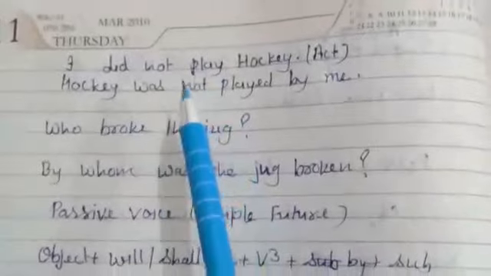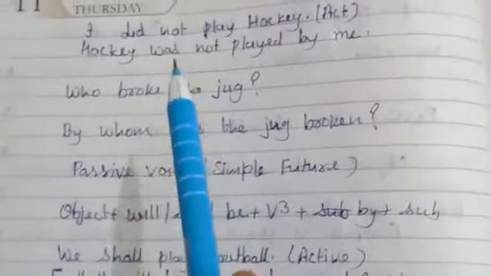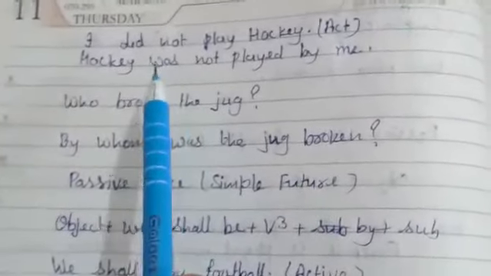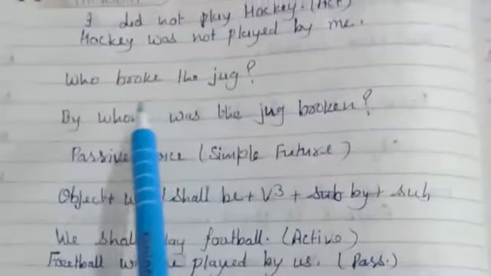Here is one more sentence, a negative sentence of simple past. I did not play hockey. Students, for did not we will use was not. Hockey was not played by me. Hockey is in singular number, so was.